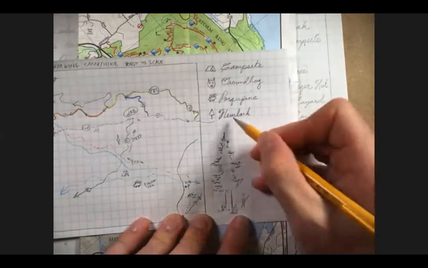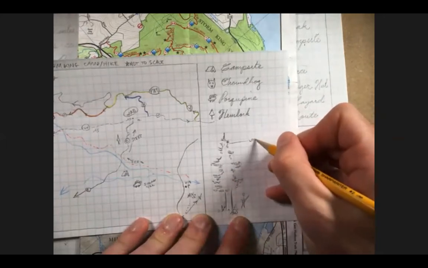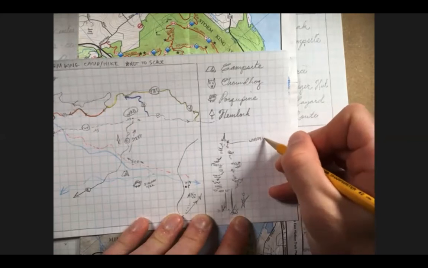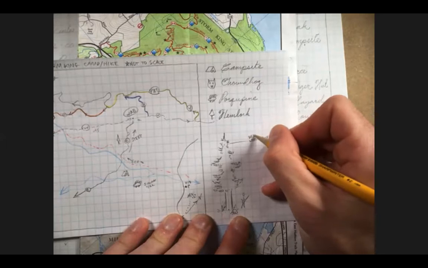So let's say, for example, we start at the top. Say we see a woodpecker. Let's say it's a red-bellied woodpecker. They're pretty common in this area.